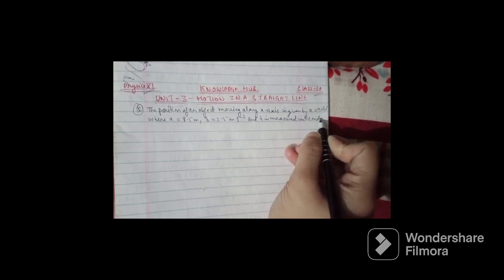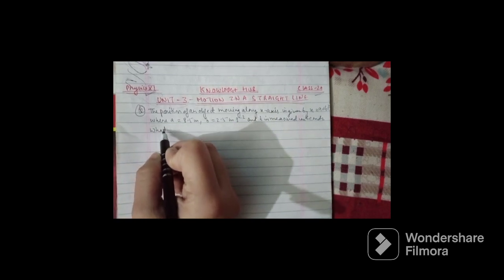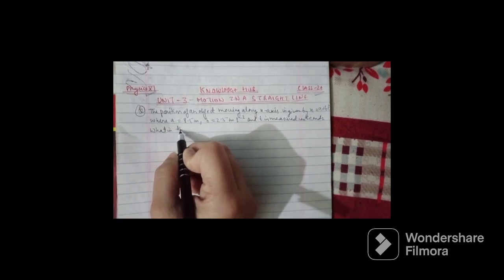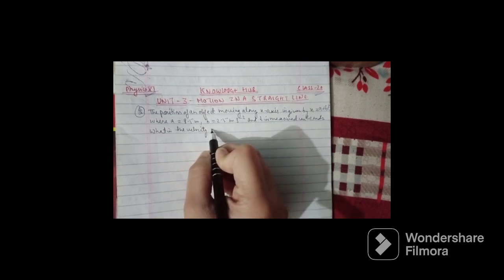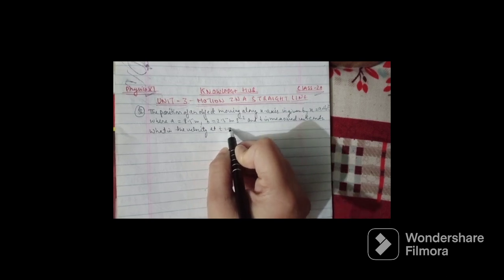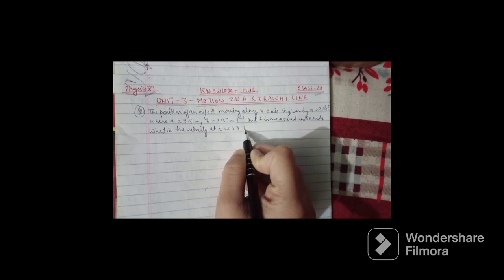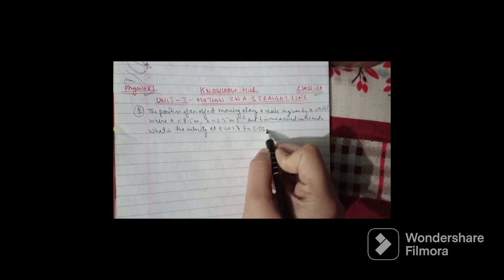What is the velocity at t equals 0 second and t equals 2.0 second?